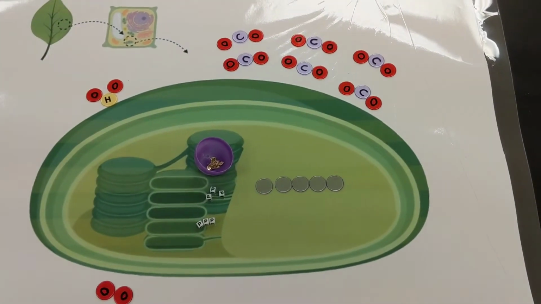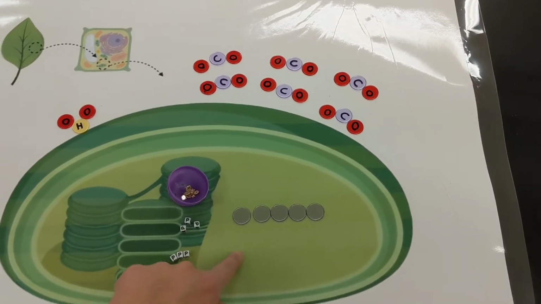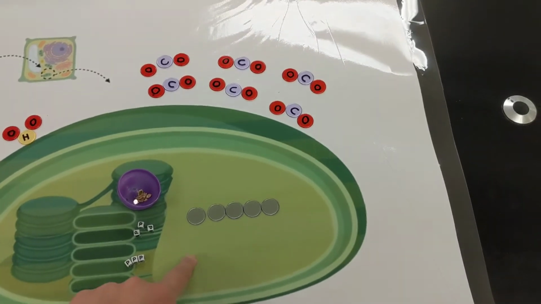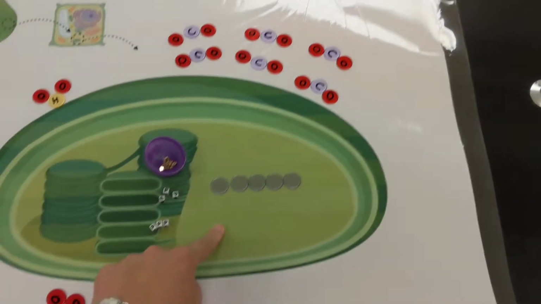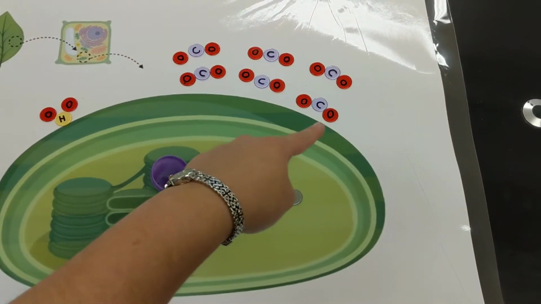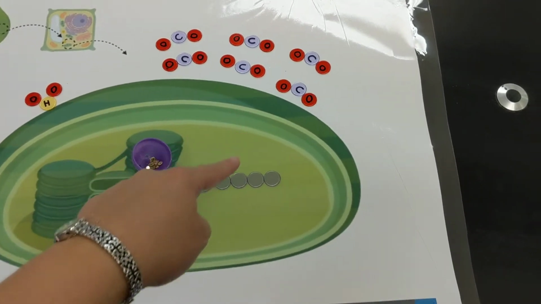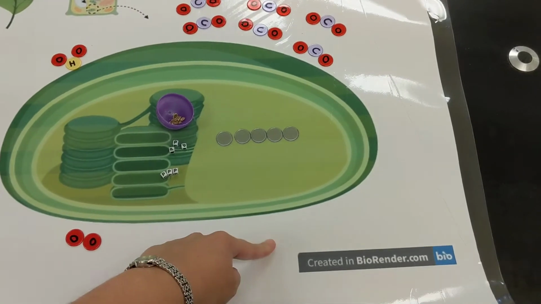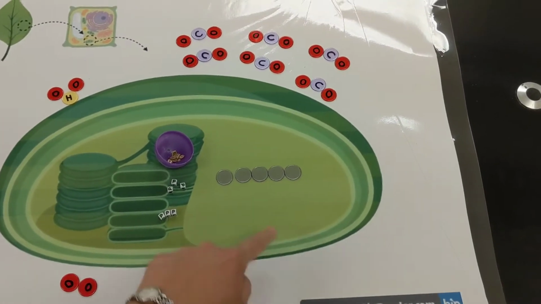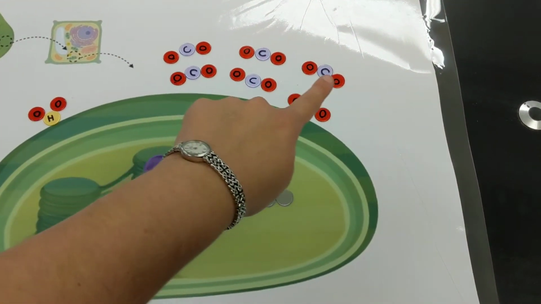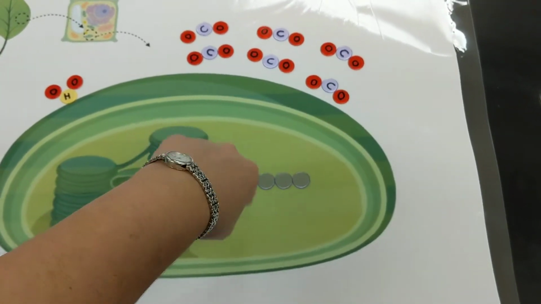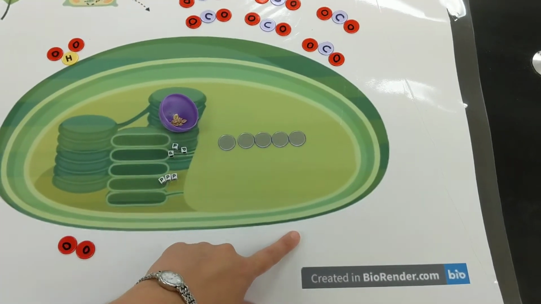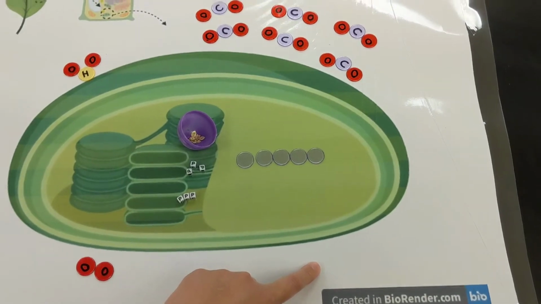The Calvin cycle occurs in the stroma, or the liquid part of the chloroplast. So our inputs are 6 molecules of carbon dioxide, and we know that we need to make 1 molecule of glucose. We just have to figure out how. Glucose has 6 carbons, so somehow we're going to take the carbon from our carbon dioxide and rearrange it during the Calvin cycle to make 1 molecule of glucose.